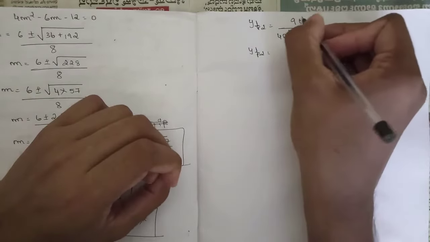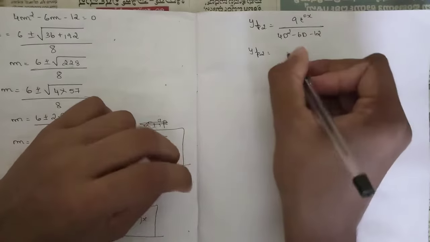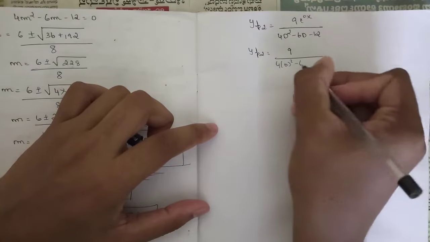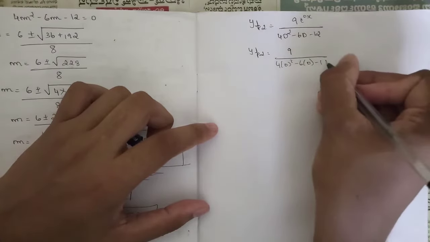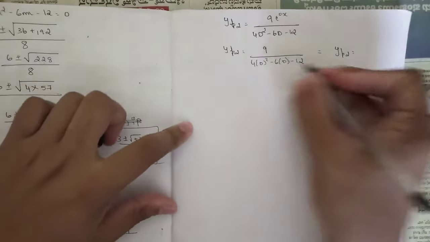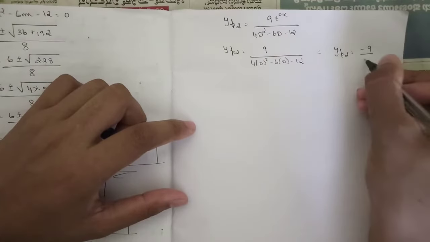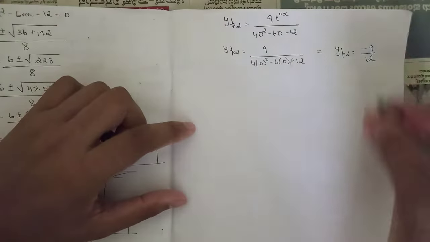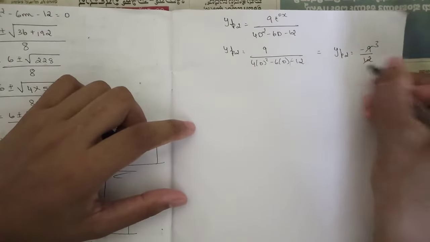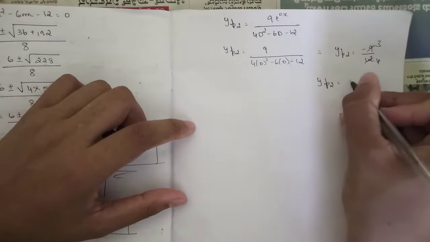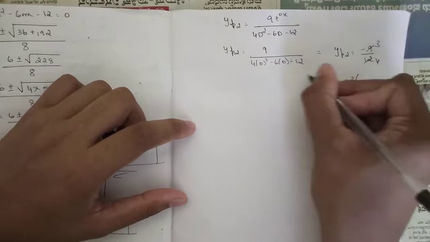Since we can write it as 9 e power 0x, so 9 divided by 4 into 0 square minus 6 into 0 minus 12. So therefore our yp2 we get as minus 9 by 12. Only this term is left, these two terms will go. So we can reduce it by 3: 3 threes are 9, 3 fours are 12, so our final yp2 we get as minus 3 by 4.